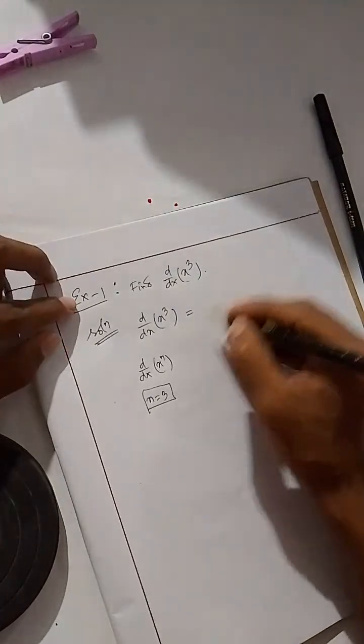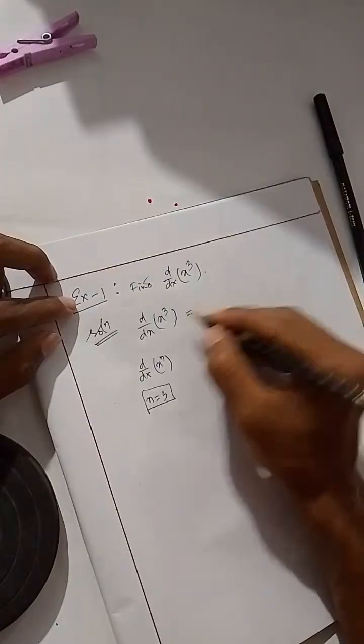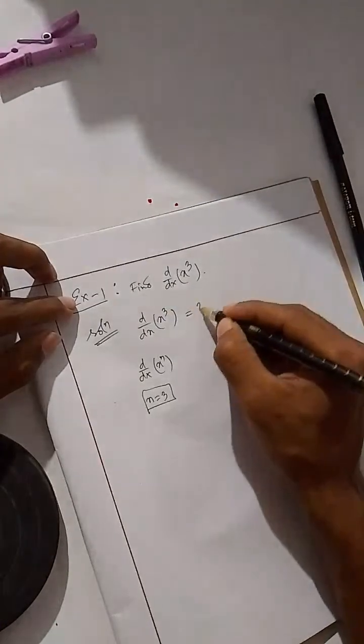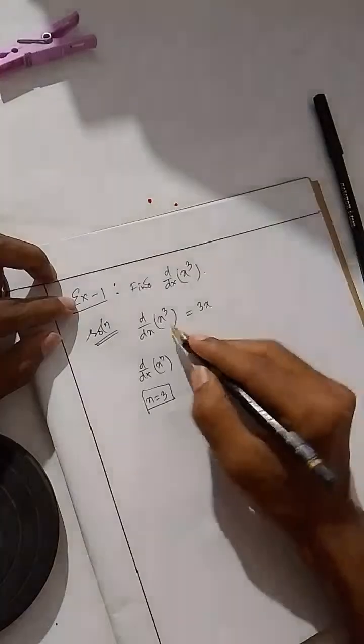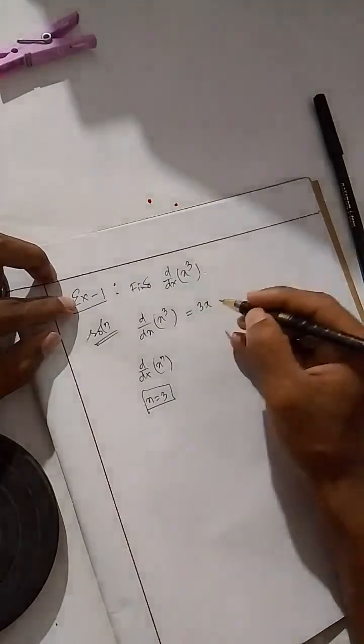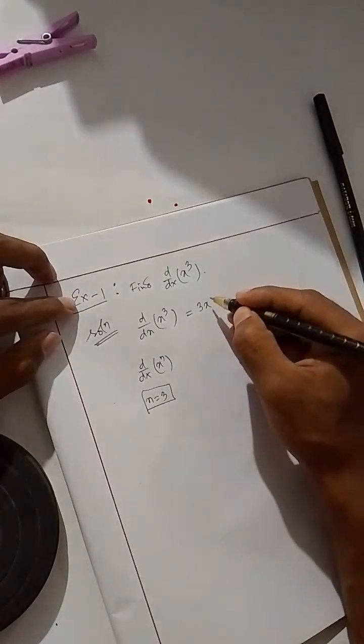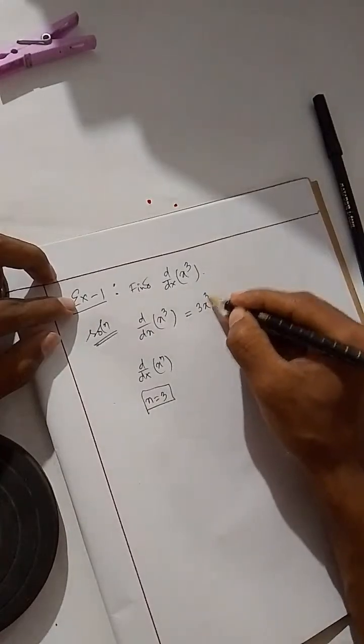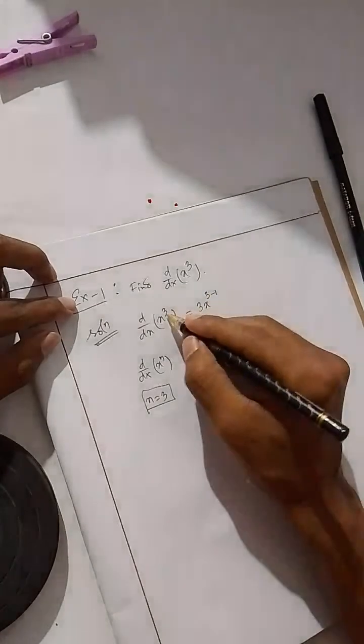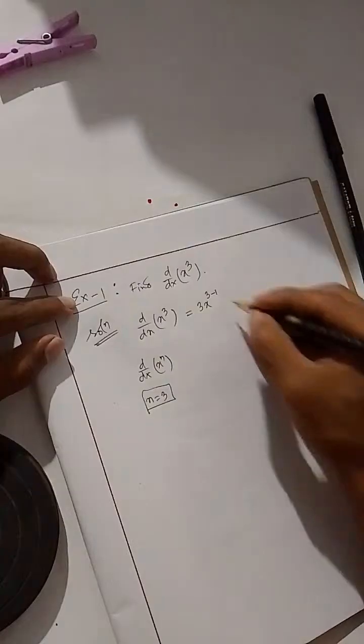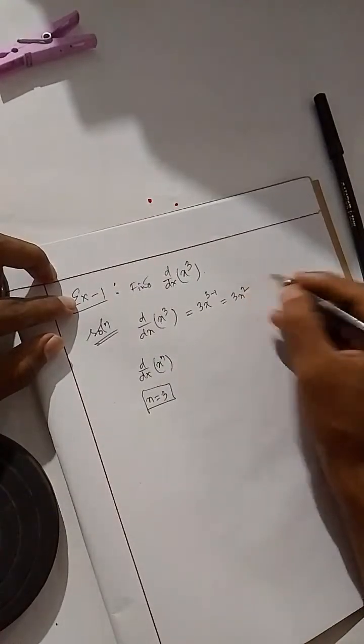At first the power comes, right? So 3 and then the variable. Now you have to subtract 1 from the power of the main function's part. So this is 3x squared.